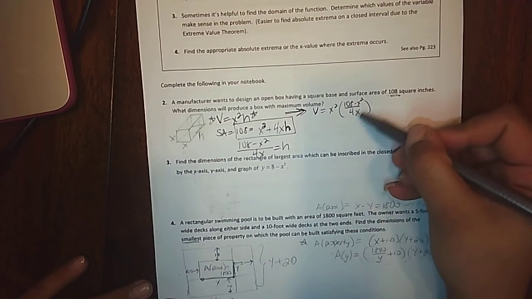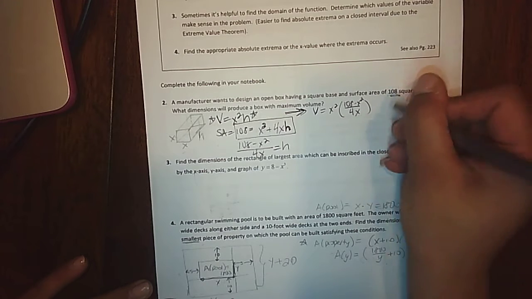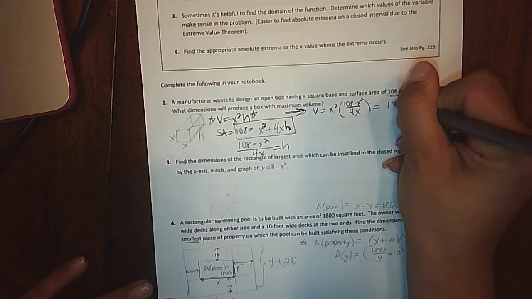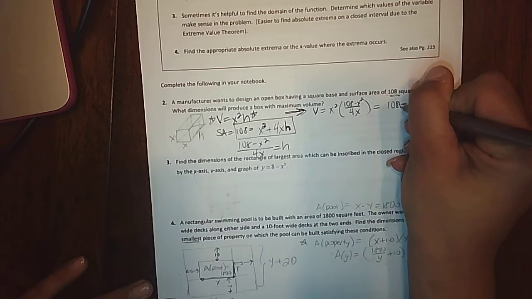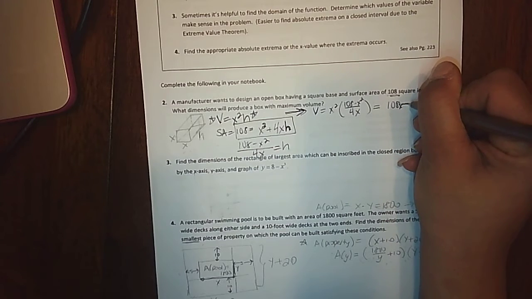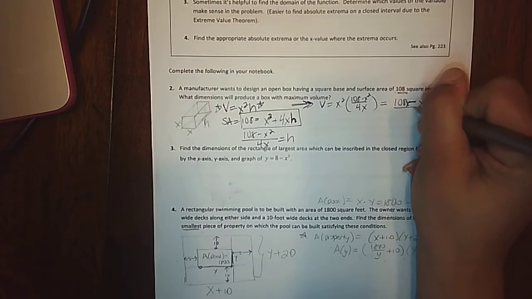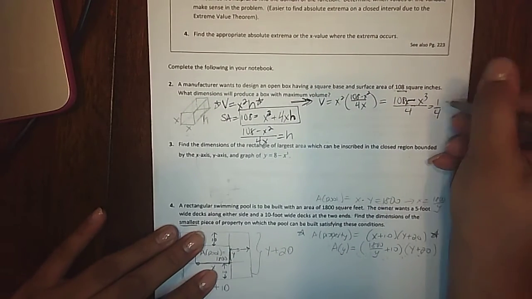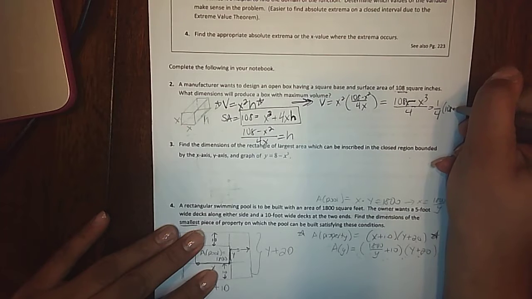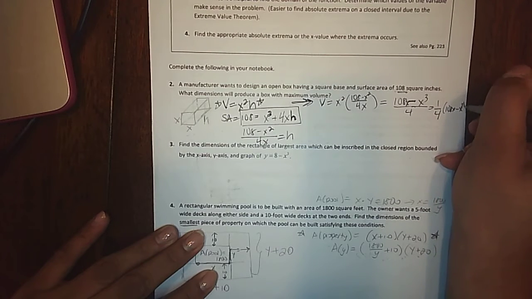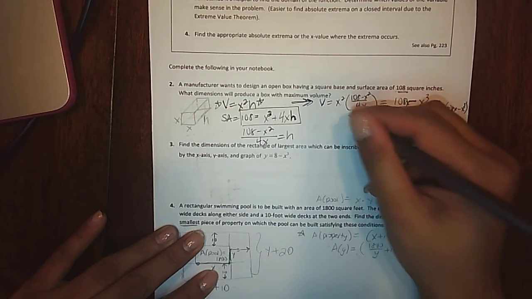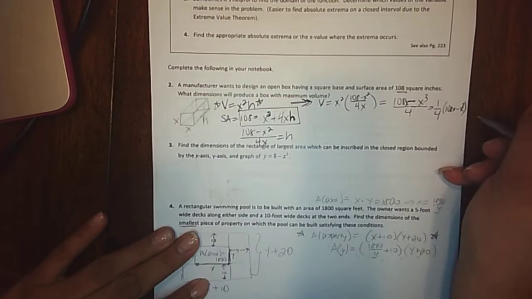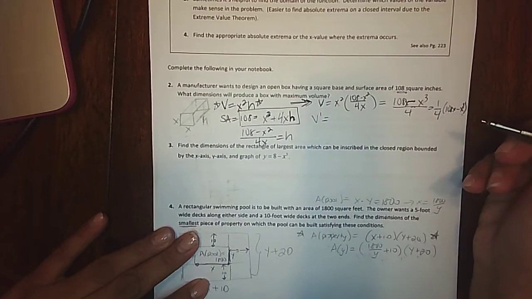This x squared and this x, that's going to cancel, and that will give me just an x, which I'm going to distribute. So it's 108x minus x cubed all over 4. And again, treat the 4 as a constant. It's a quarter times 108x minus x cubed. So no one does the quotient rule, and I'm hoping no one did the product rule. We're just going to find the derivative. I know it's hard to see. We're just going to find the derivative using the power rule.